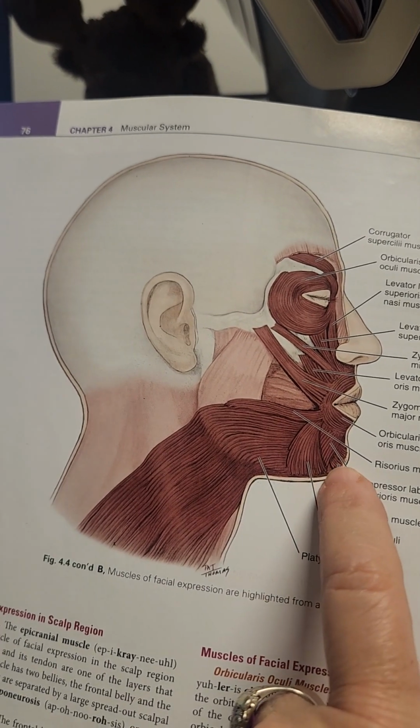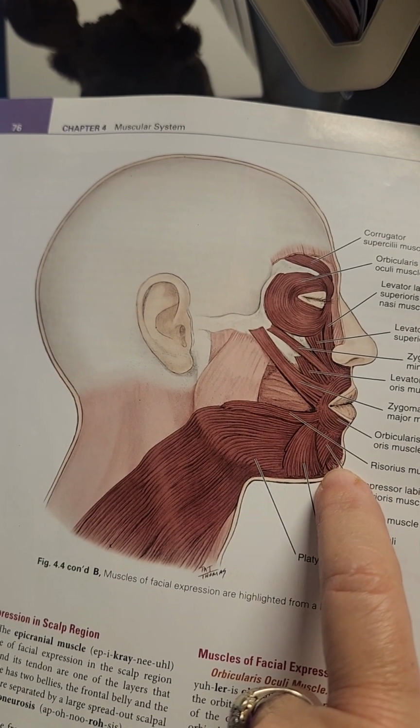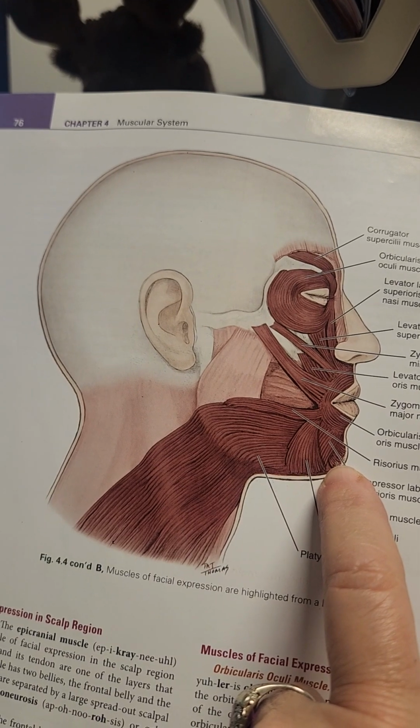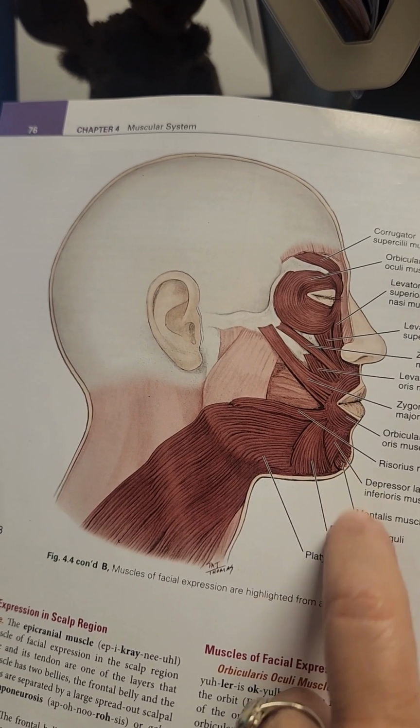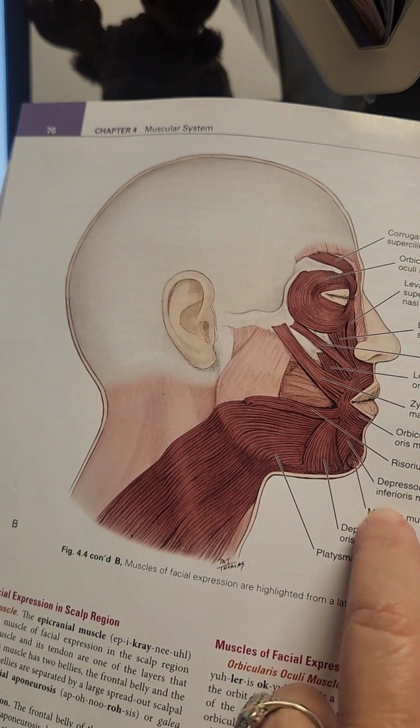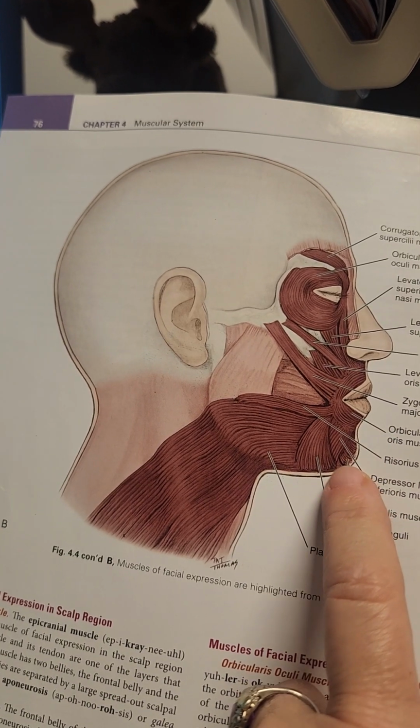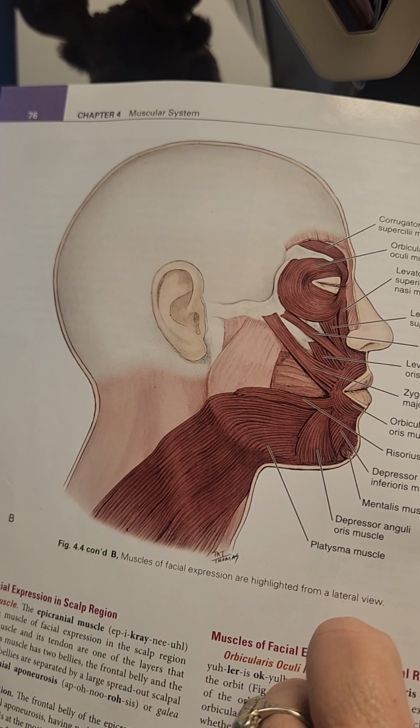We also have this little mentalis muscle, origin of the mandible, insertion on the chin, mental is chin, so insertion on the chin, and that raises the chin or protrudes the lower lip.